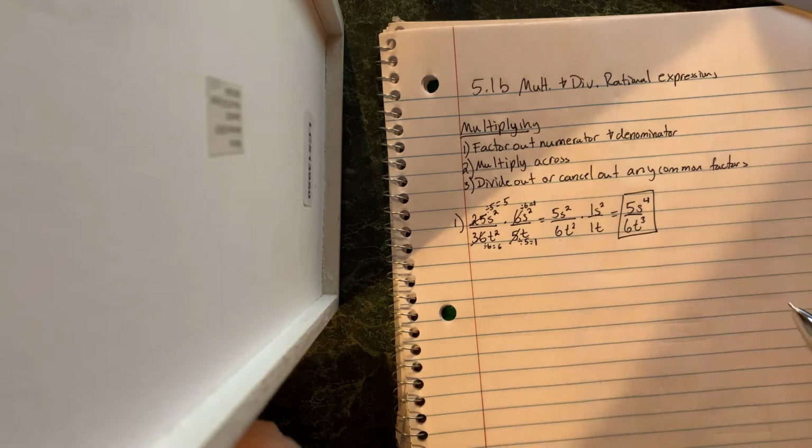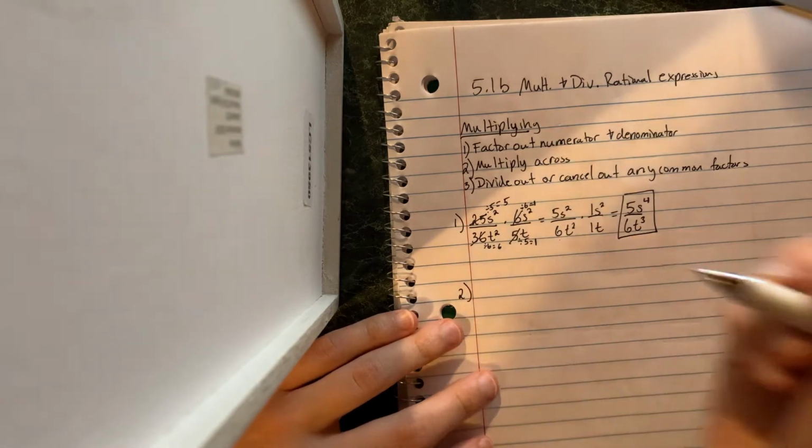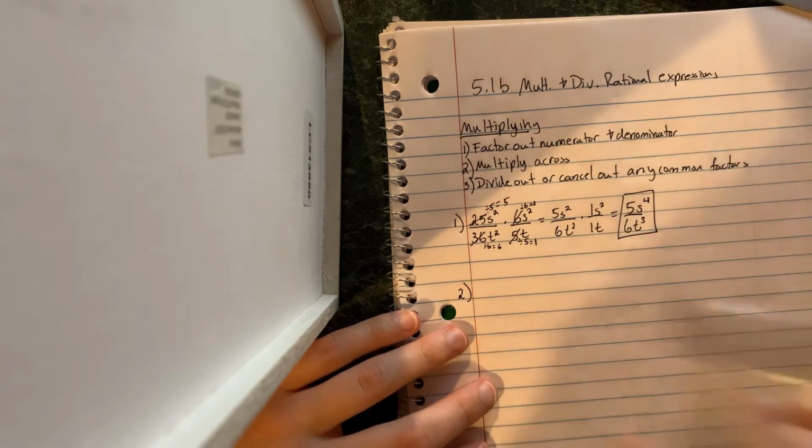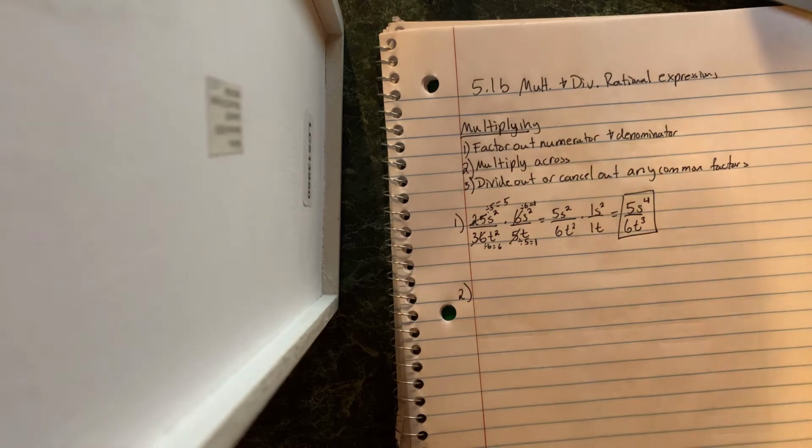Now another way to go about this is basically just multiplying straight across and then dividing out the factors in the end. Especially since you'll have a calculator, you can use the calculator to practice that part of it.